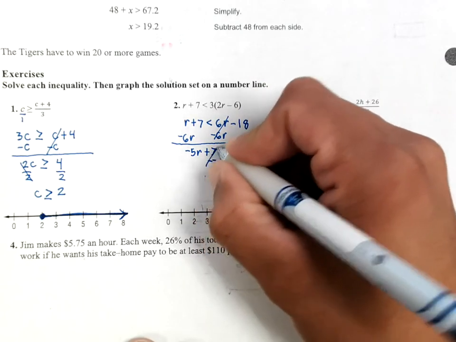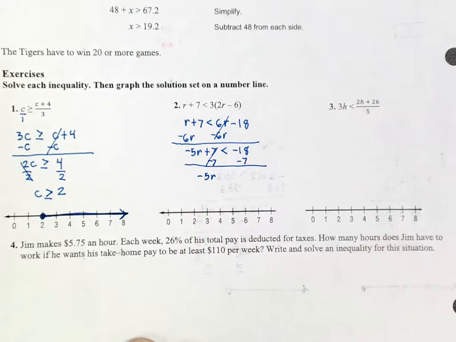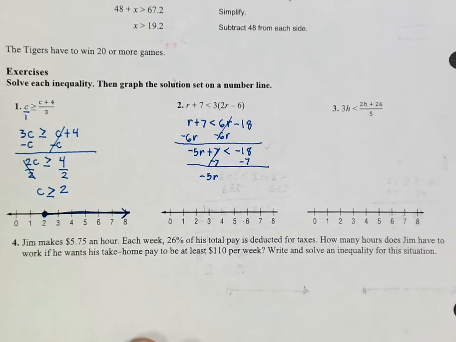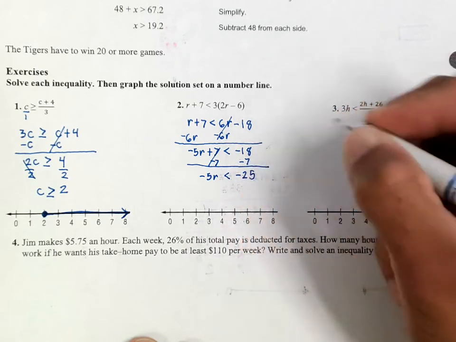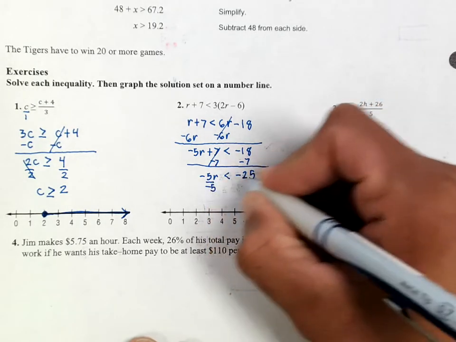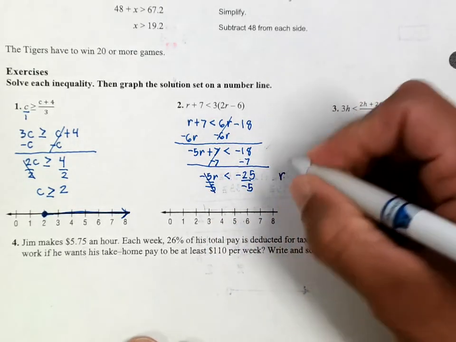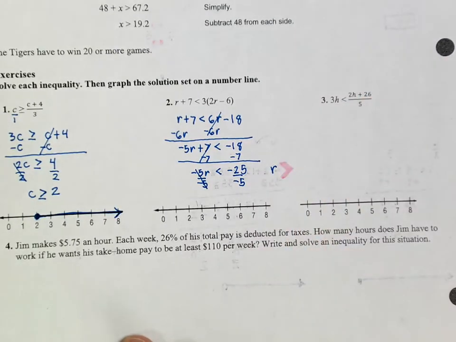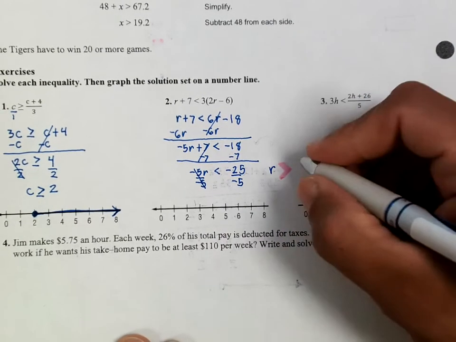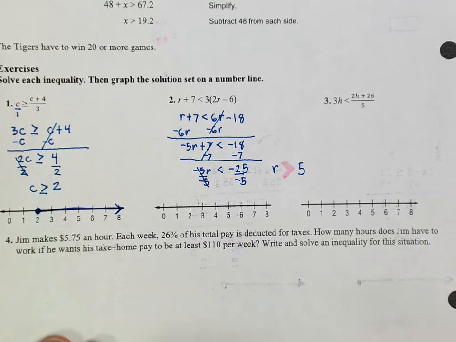Then we're going to subtract 7 from each side. So we have negative 5r is less than negative 25. And then remember, when we divide by a negative, that is going to switch the inequality. So now this is going to be r is greater than, right? It's going to be greater than 5. So don't forget, only when you divide or multiply by a negative, that's the only thing that switches the inequality.